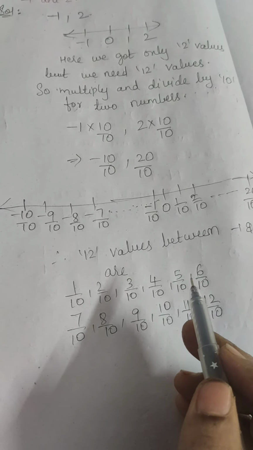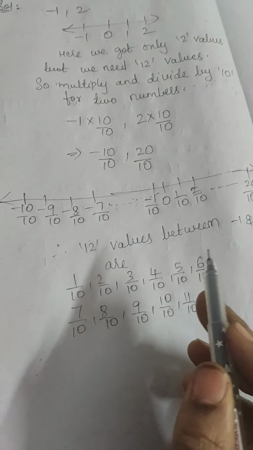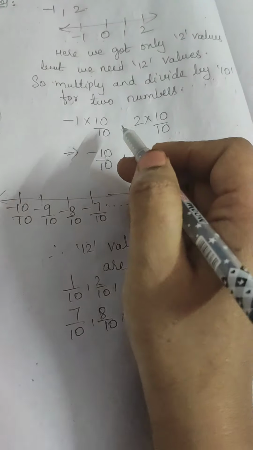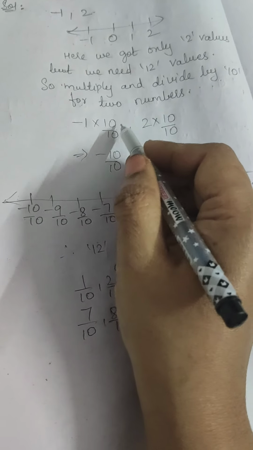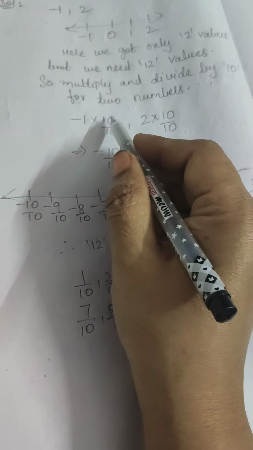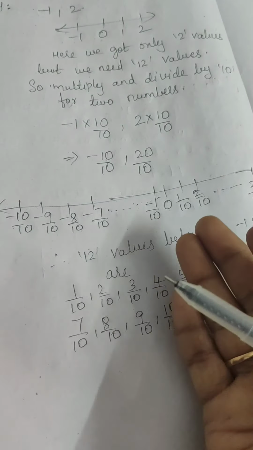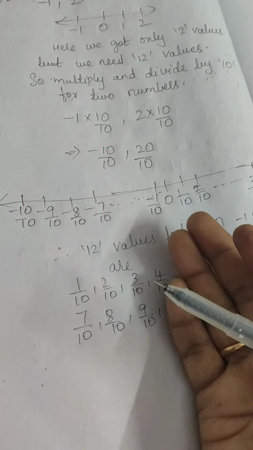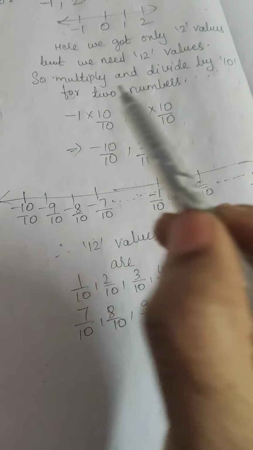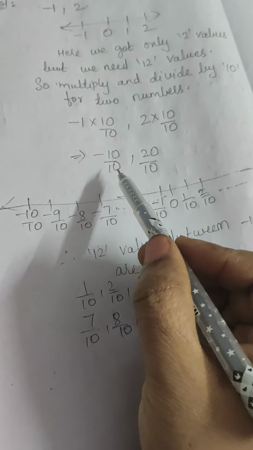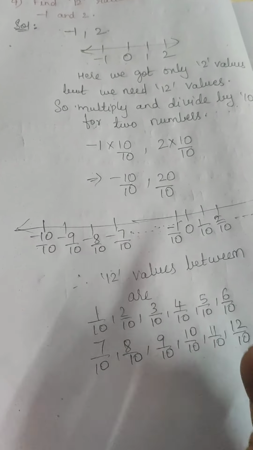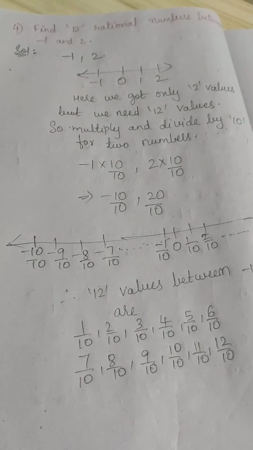Even if we want more values like 50 to 100 values, then we can just multiply and divide by 100. Instead of multiplying and dividing by 10, we can do it by 100. Then we can get more values, like 50 values or 100 values. In that case, we should multiply and divide by 100. Let us move on to question number 5 now.